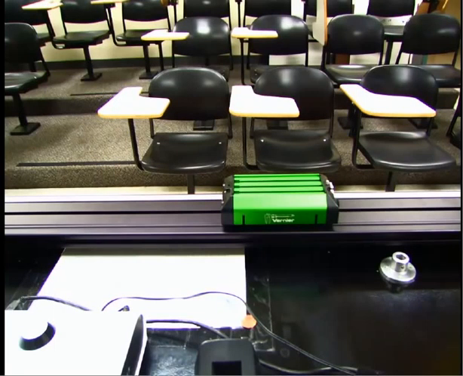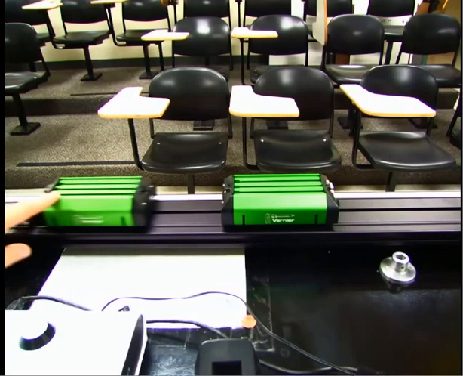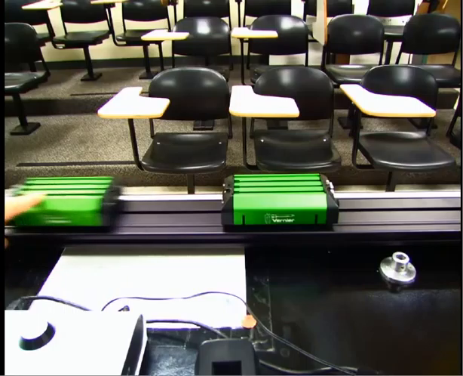To study momentum, we often look at collisions, and so we're going to look at an elastic collision with two carts of equal mass. If you can see on the track in front of you, I've got two green carts, both of them at equal mass. And what we'll do is look at what happens if the cart on the left collides into the cart on the right and they bounce off of each other.